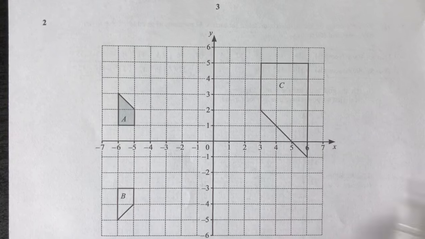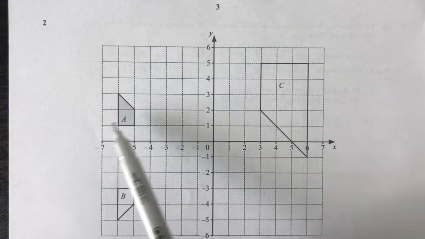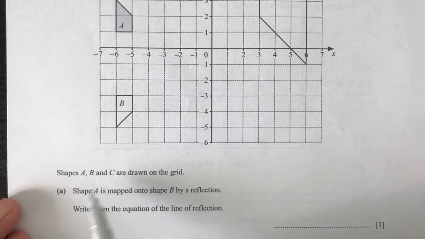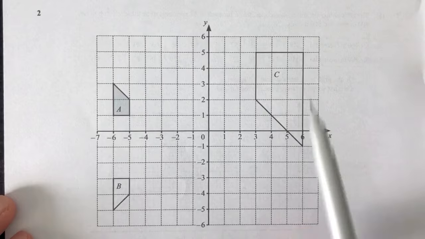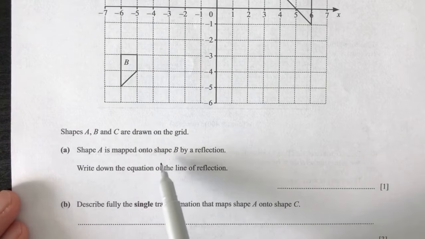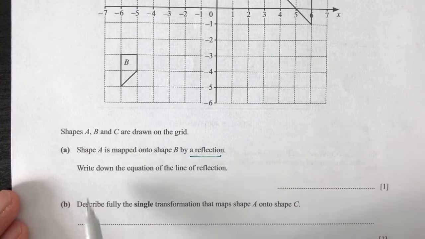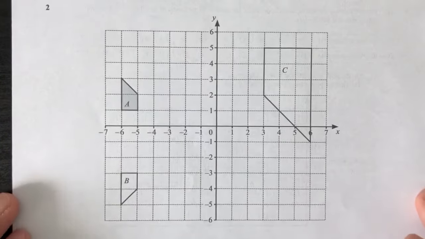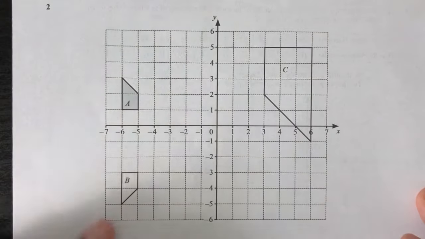Number 2. As you can see, we have a few shapes on the diagram. It will most likely be a transformation question. So shapes A, B and C are drawn on the grid. Part A: shape A is mapped onto shape B by a reflection. Write down the equation of the line of reflection.